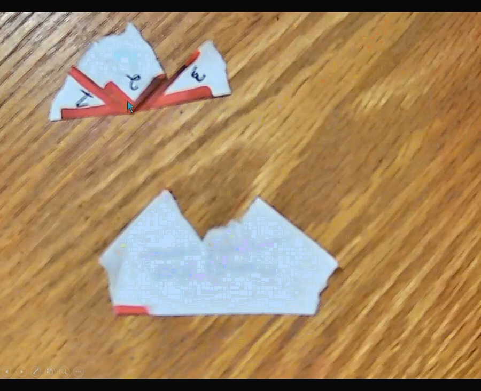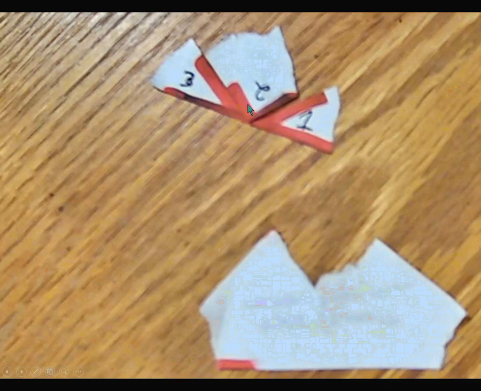And if you put them together, no matter how you put them together, the three angles are going to make a straight line. It may not be perfect because I tore it kind of funny, but the three angles of a triangle are going to make a straight line. It doesn't matter how you arrange them. If I scramble them and put them a different way, they're still going to make a straight line. And that's the idea behind the triangle angle sum theorem. Basically, the angles of a triangle always add to 180 degrees, a straight line.